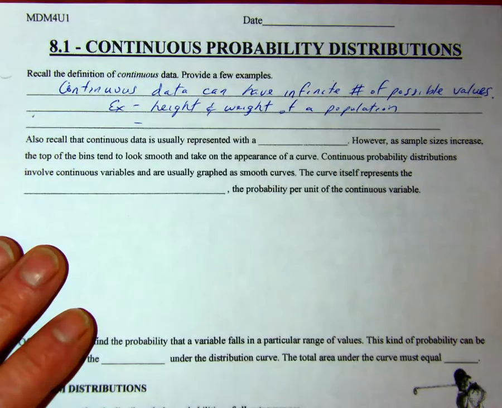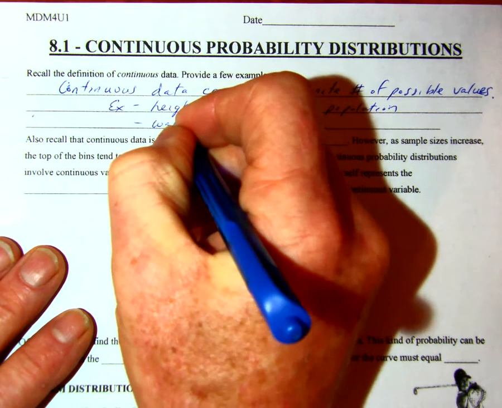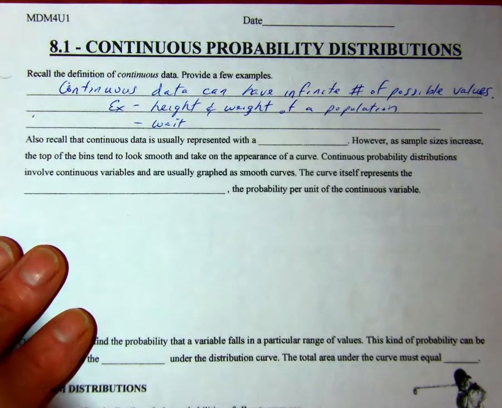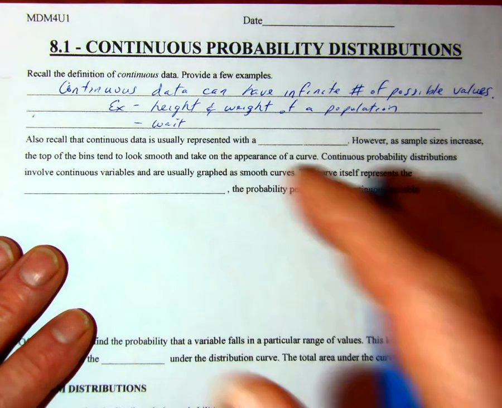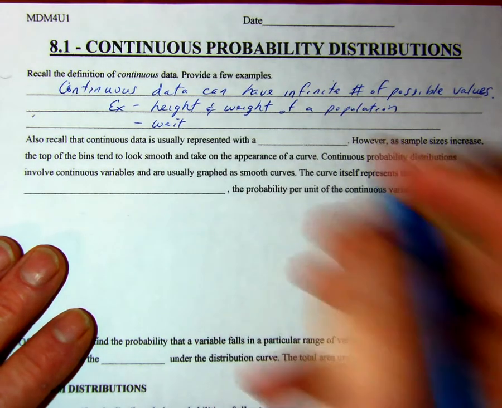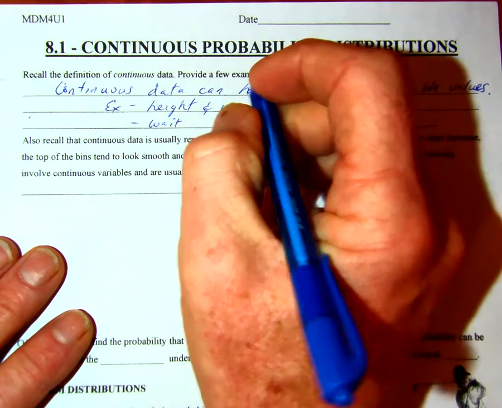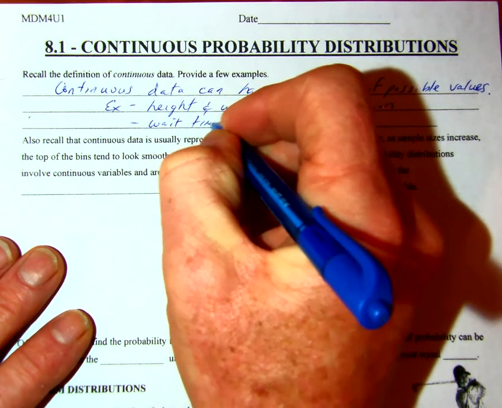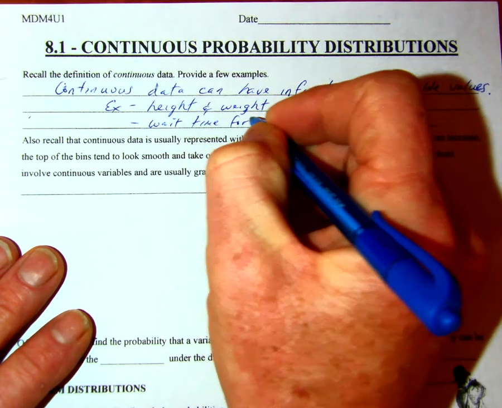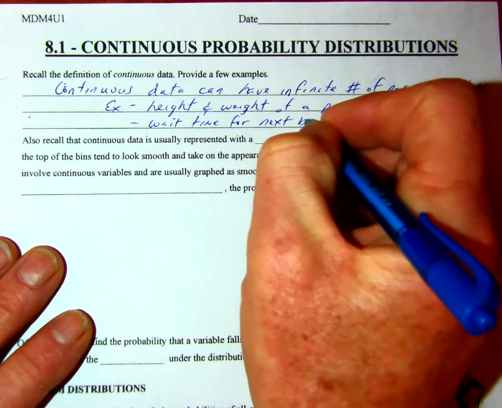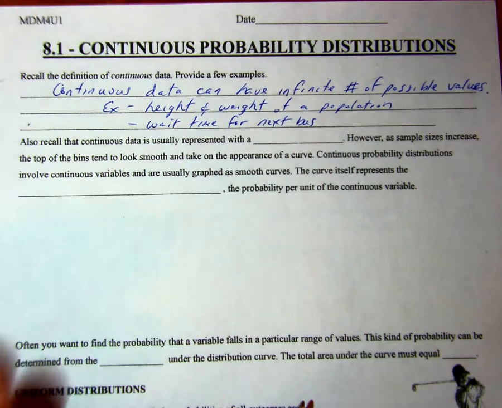Or if you recorded your wait time for a bus, you could be waiting a minute and 57 seconds, a minute and 58 seconds, 2 minutes and 1 second, and you can go even further and be more precise, to the thousandths of a second. So waiting time for the next bus would be another one, and there are lots of examples.